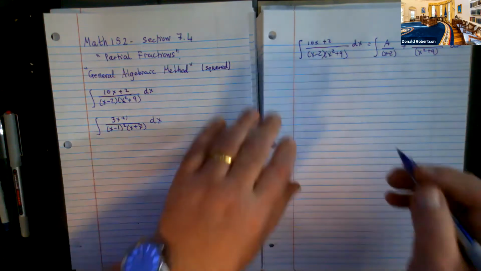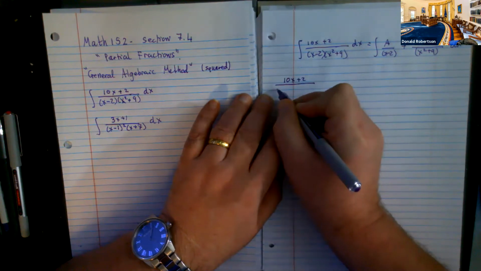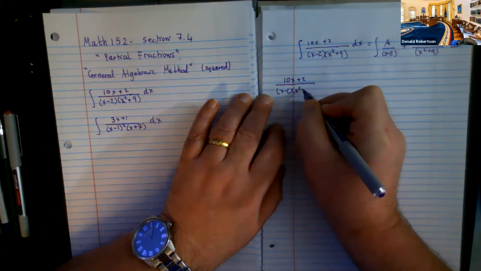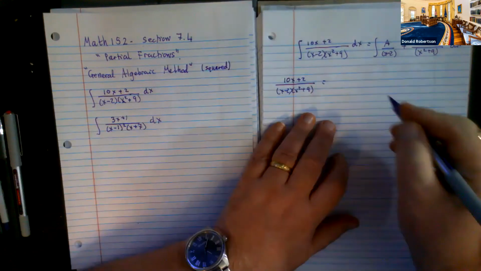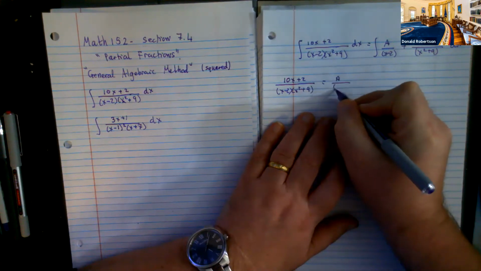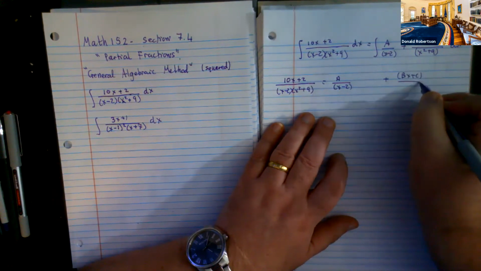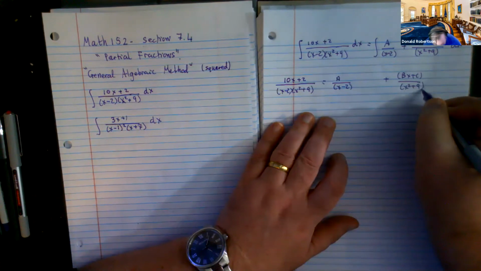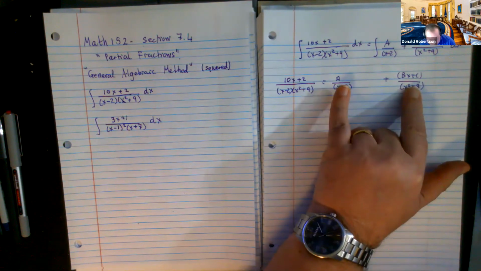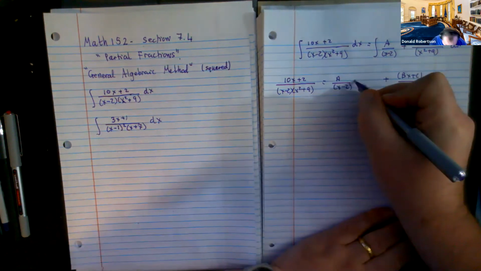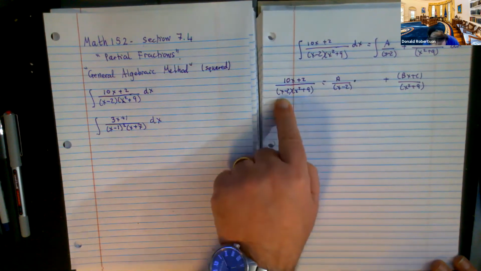Now, I'm going to write down a lot more lines than you typically would need to write down. And what I'm going to do now is I'm going to focus on just this bit and forget about the integrals and the dx's until later. So we already know it's going to be this guy plus this guy. Well, what you do in the general algebraic method is that once you've split them into their partial fractions, which is what we call these, you then figure out how to put them back together as a single fraction that shares this term here as their common factor.